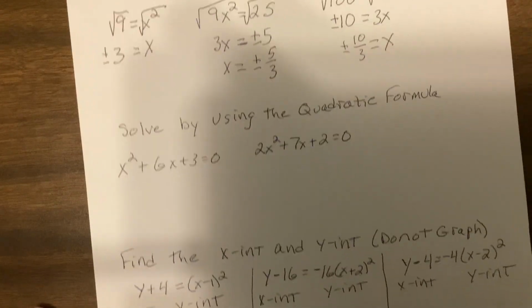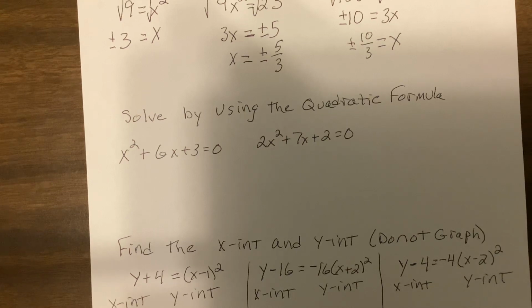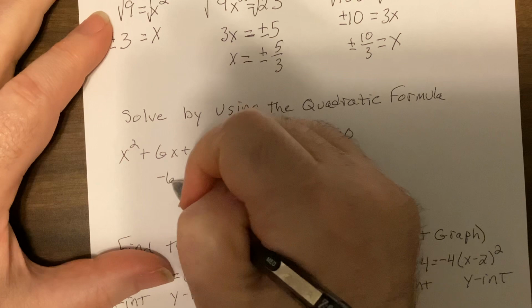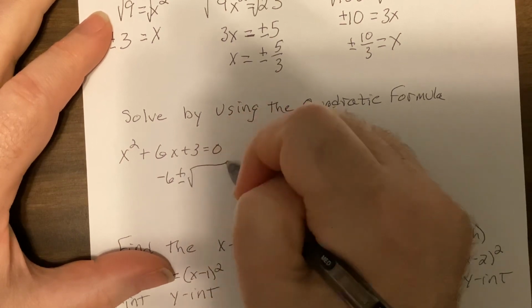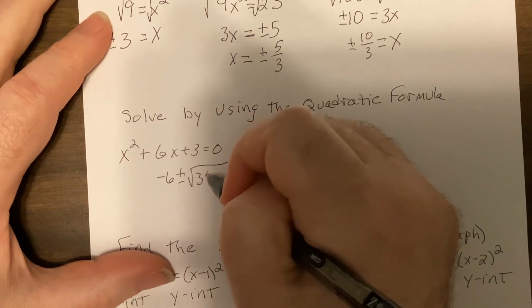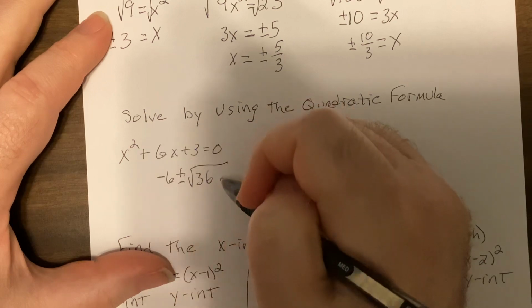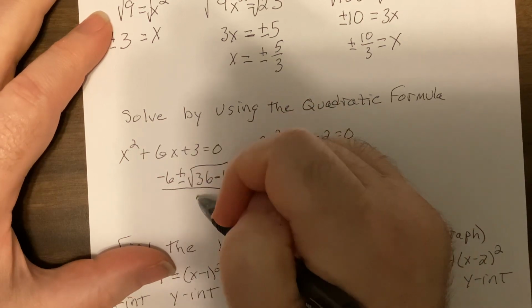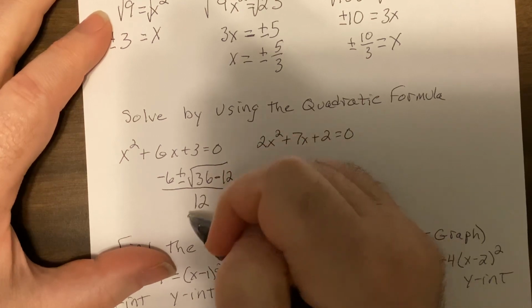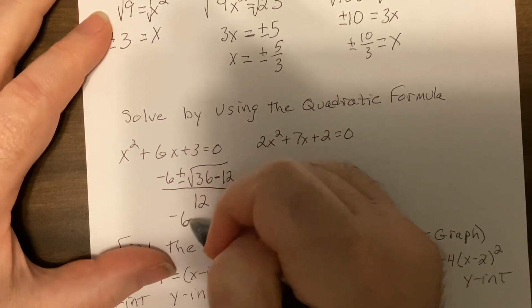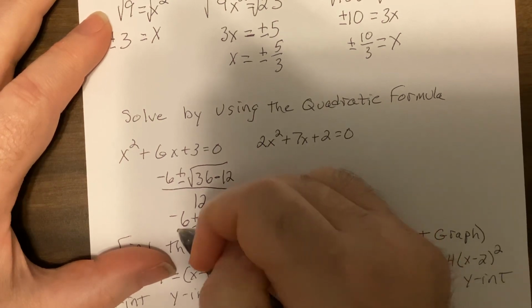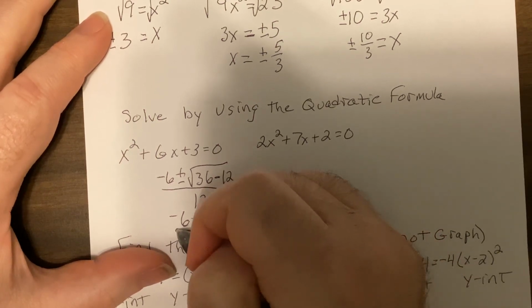Now solving using quadratic formula, it's already beyond one of the reviews. Negative b plus or minus the square root of b squared minus 4ac all over 2a. So it's negative 6 plus or minus the square root of 24 over 12.